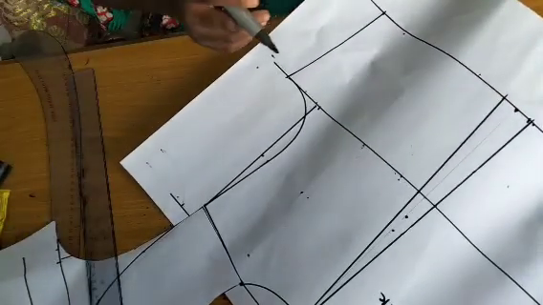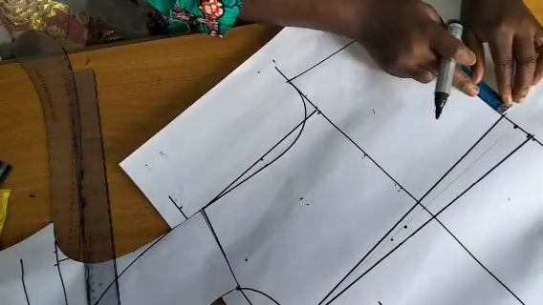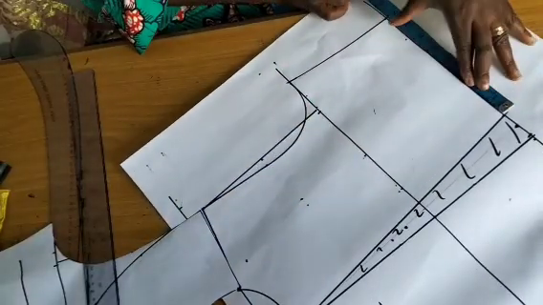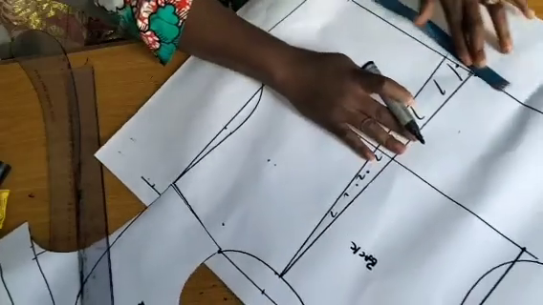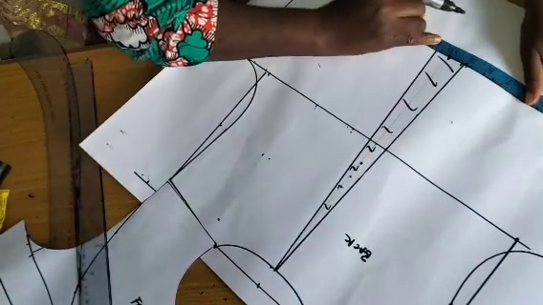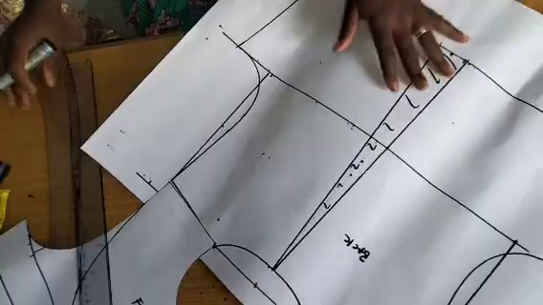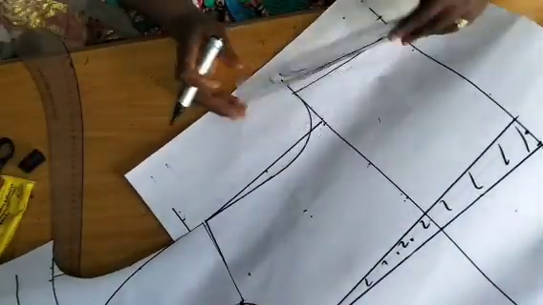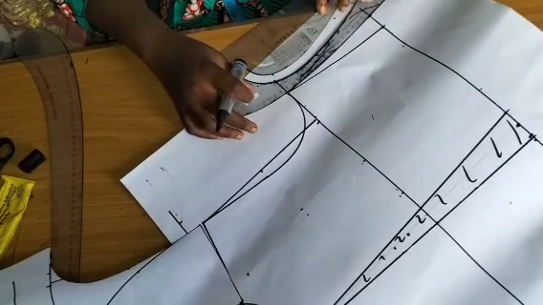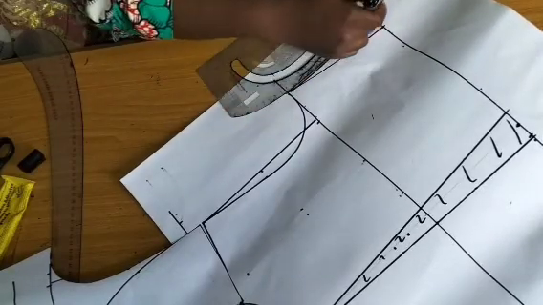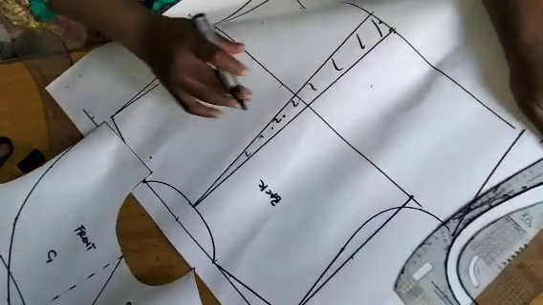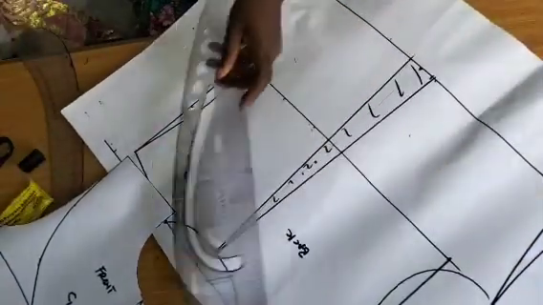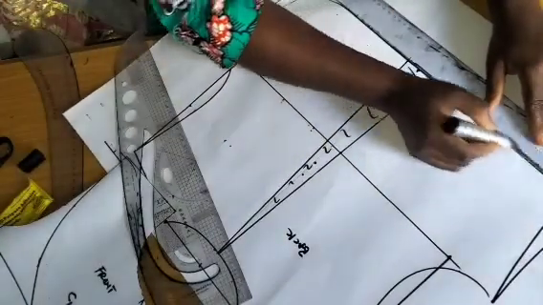So our new measurement for the waistline right now will start from the contour line, because all of this we are cutting out. So from here I measure my waist divide by 4, and from here I measure my waist divide by 4. So what that means for me is that I'm going to place my pattern ruler to create my new waist line. So this is my new waist line. Okay, so that is it.